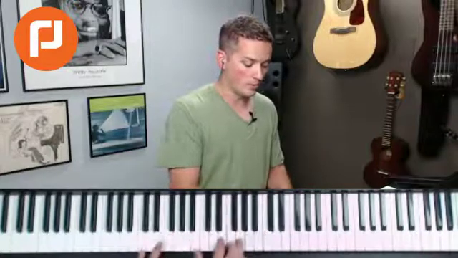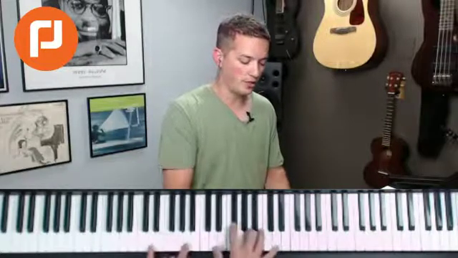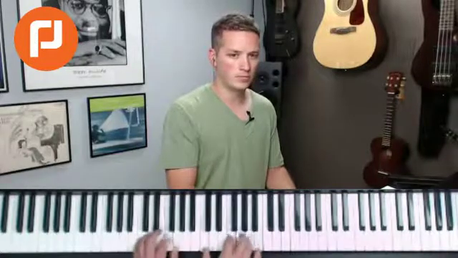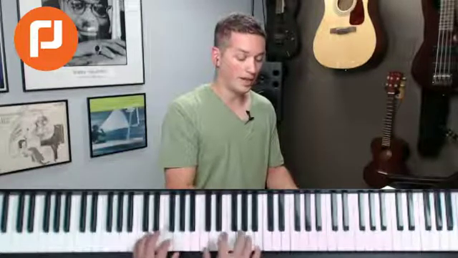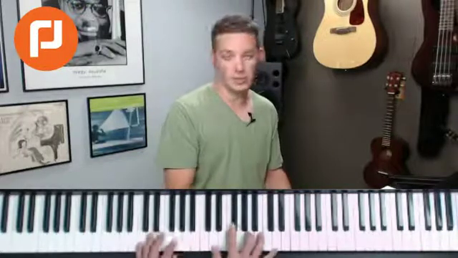We're going to go 1, 3, and then 4 in the new key, which is going to be G, 5 in the new key, and then 1. So it would be... and then end the song, 3, 4, 5, and then we're into a new key.